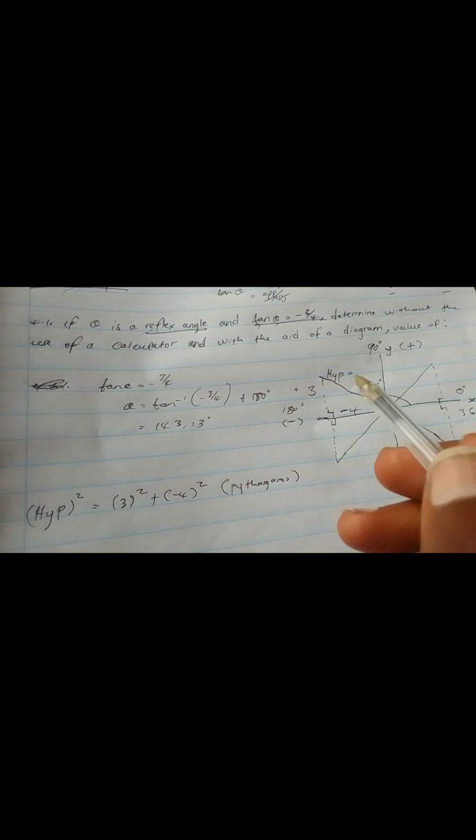This is our Pythagoras theorem. You can use this theorem to find any side that is not given. If you're given a hypotenuse and your adjacent, you can use the Pythagoras theorem to find your opposite.